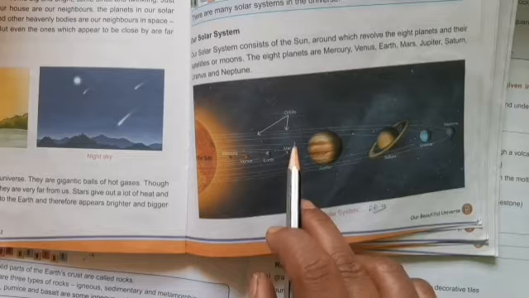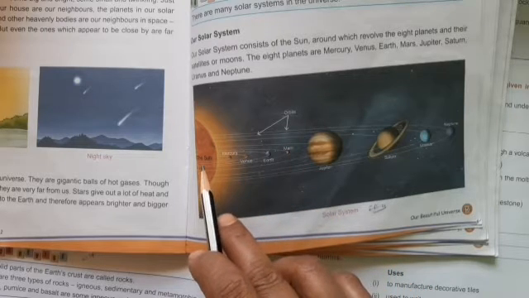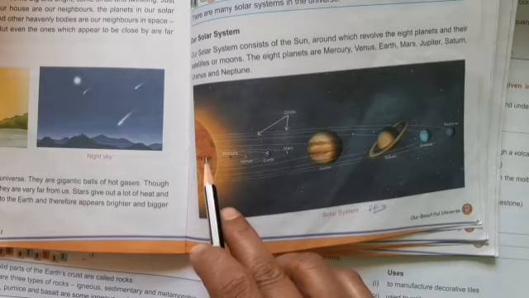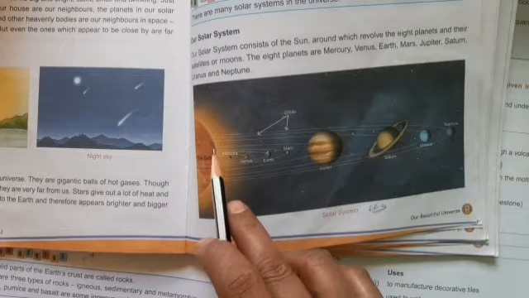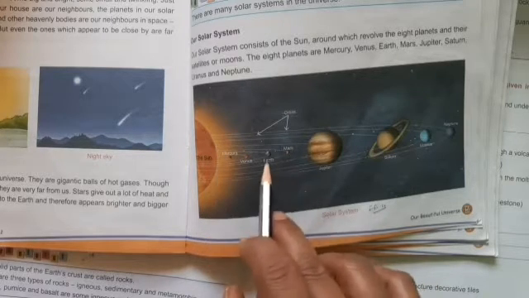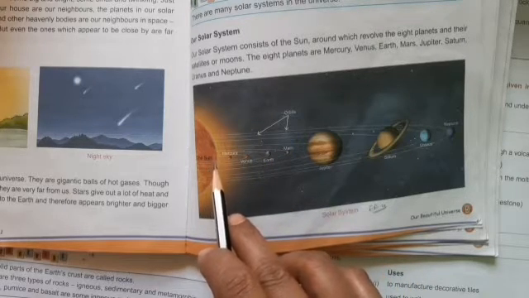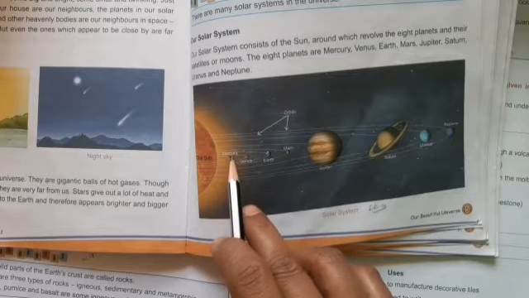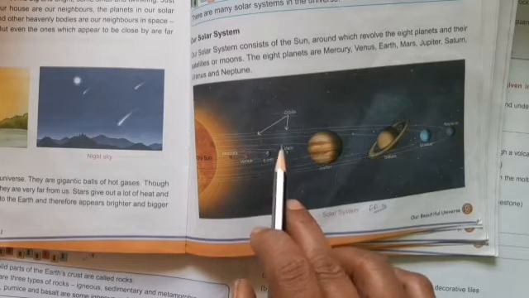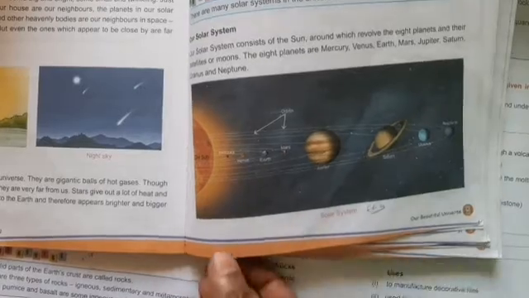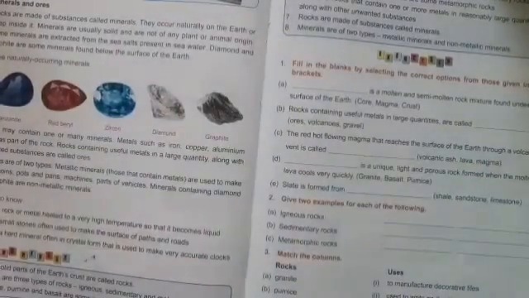Do you know, kids, the sun is also a star. The sun is a star and is 330,000 times bigger than the earth. Understood now? Okay, now we'll see next.